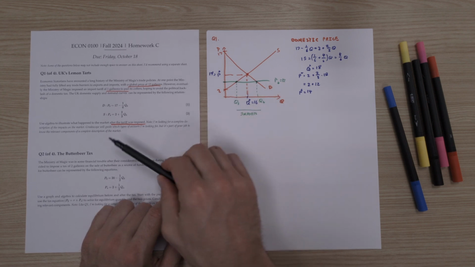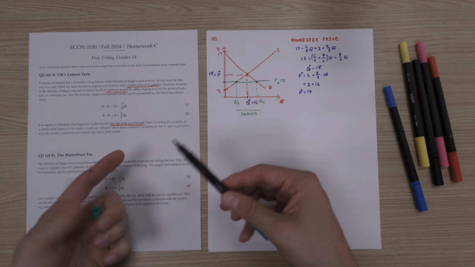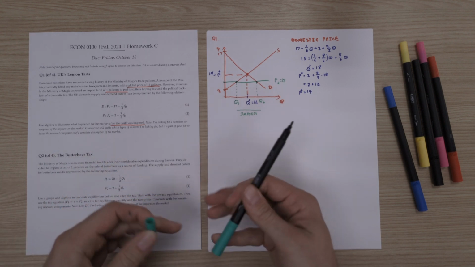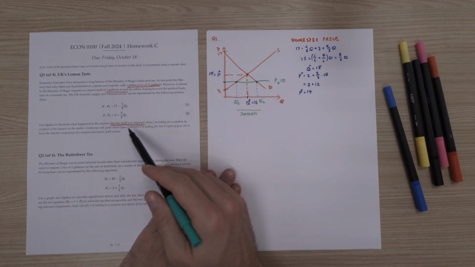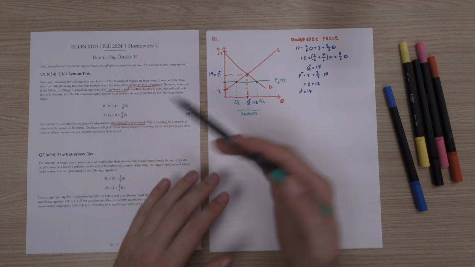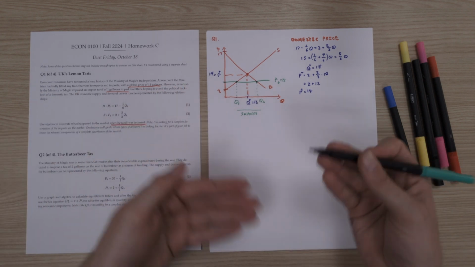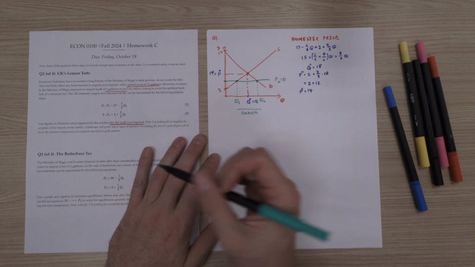The question is asking what happened to this market after we imposed the tariffs. Often we're not going to have fully specified questions, and part of what this question is asking is for us to use our economics tool set on this problem.